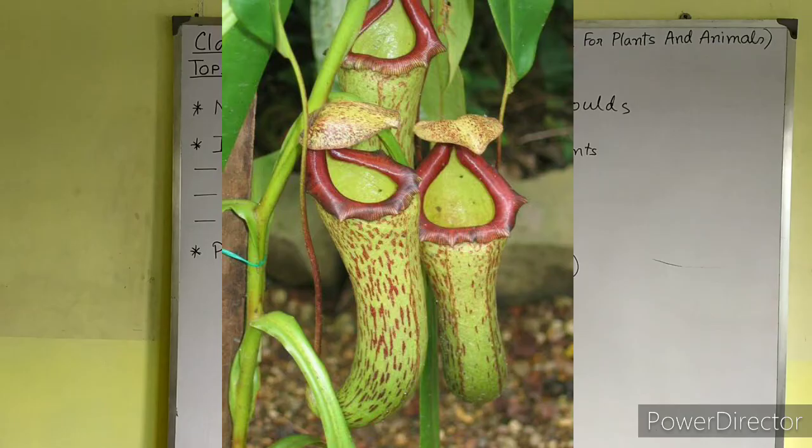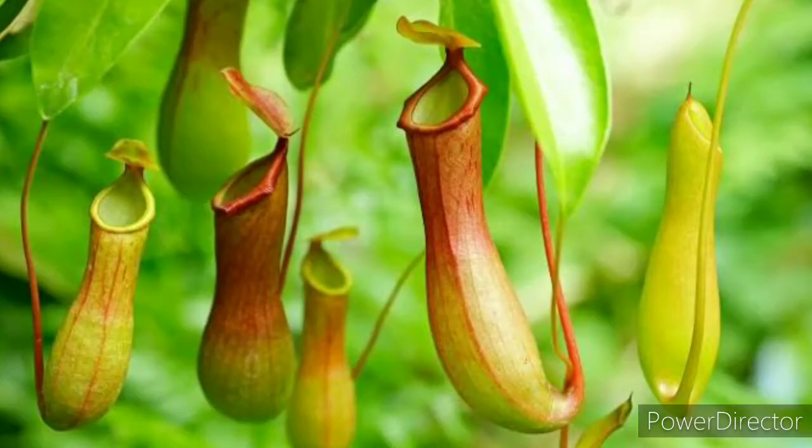Next, a pitcher plant. A pitcher plant has pitcher-shaped leaves with a lid. The cavity of such leaves is filled with sweet-smelling nectar that attracts insects.